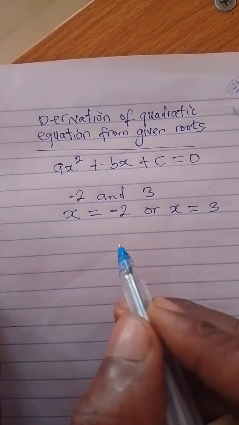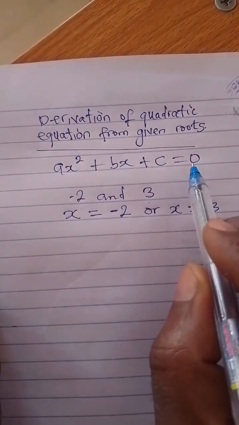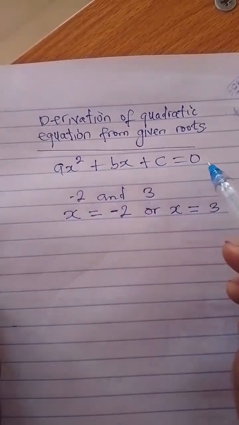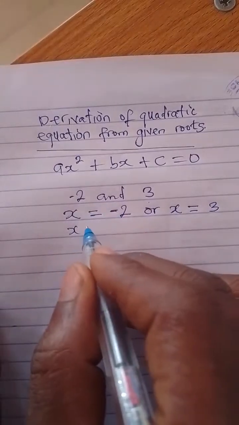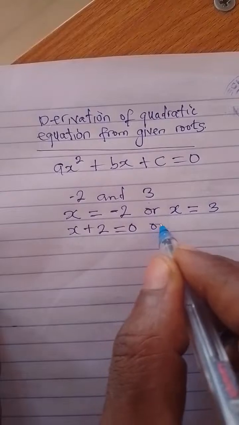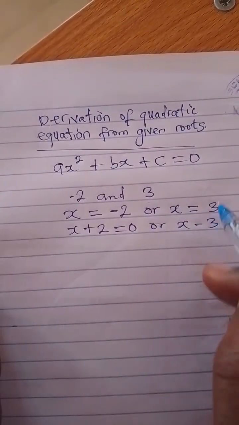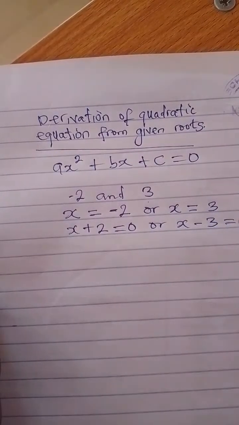Now, next thing is you introduce equal sign, since we already have equal sign in the form of every quadratic equation. So we are going to have x plus 2 on the left, then we equate to 0. Or on this side, we have x minus 3, because this becomes minus 3, and we introduce equal sign.